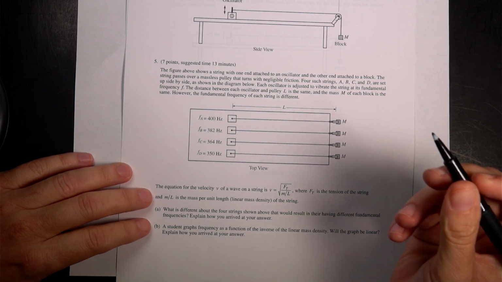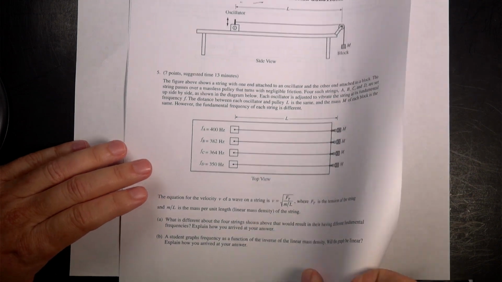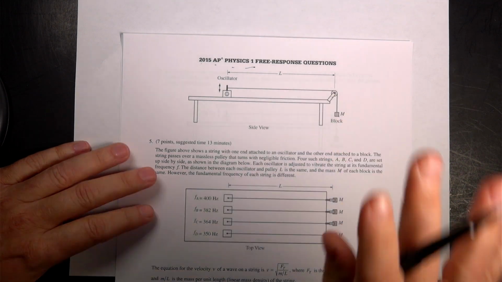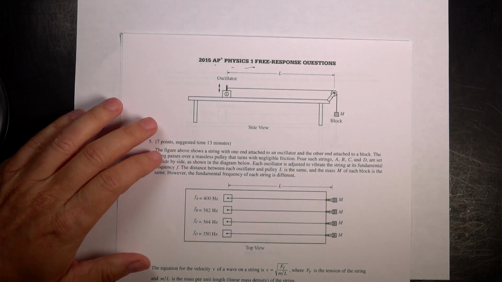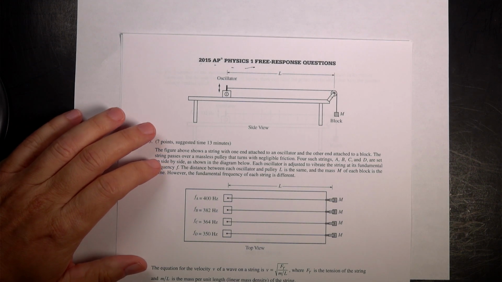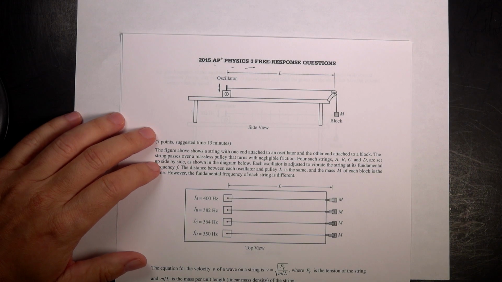Okay, so I guess we should start off with what is the fundamental frequency. So if I oscillate this to make a standing wave, and I have a video about standing waves that I really like, but it's a little advanced. It's not really AP Physics 1 level. If you want that, comment down below and I'll show it to you.